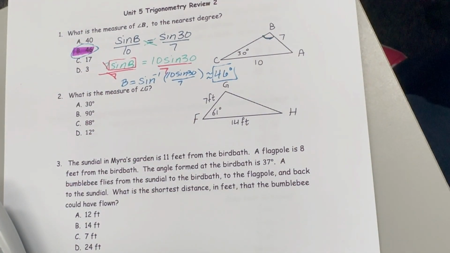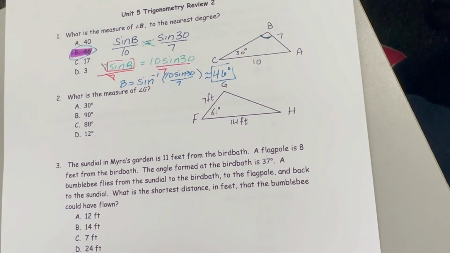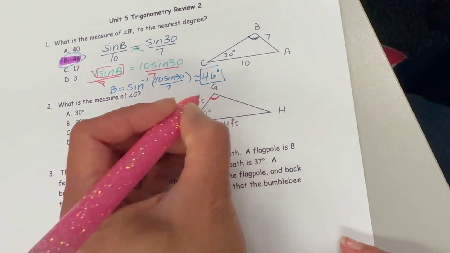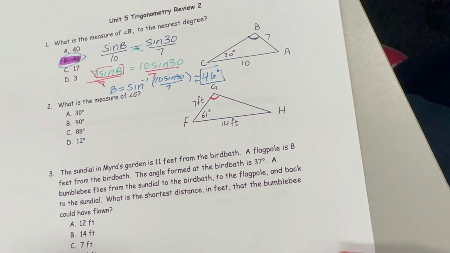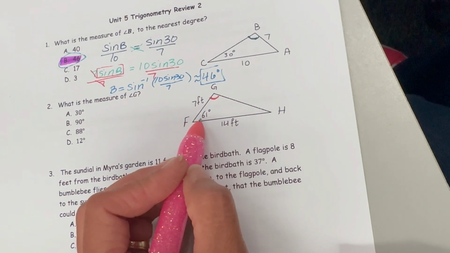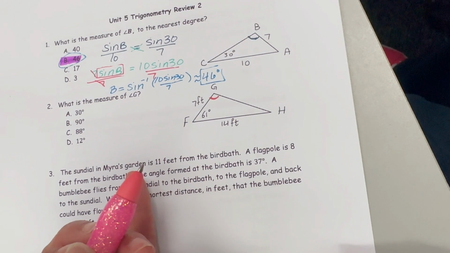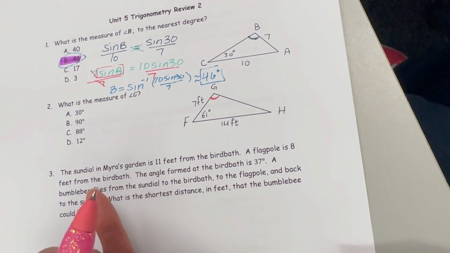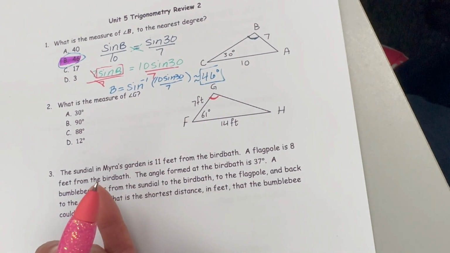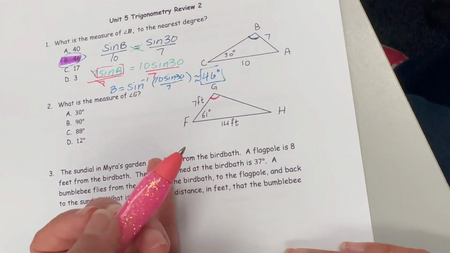Okay, all right, so number 2, it says, what is the measure of angle G? So angle G is this angle that I need to find. And I do have its opposite side, and I have another angle that I know, but I do not have its opposite side. So I don't have enough information to use the law of sines on this one, but what I could do is I could find that opposite side right here.